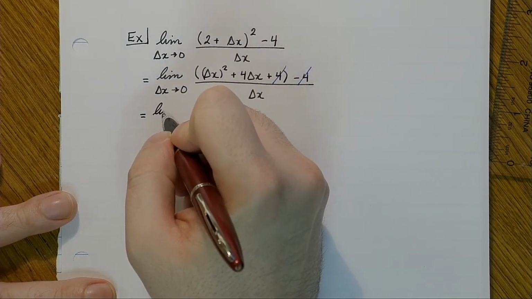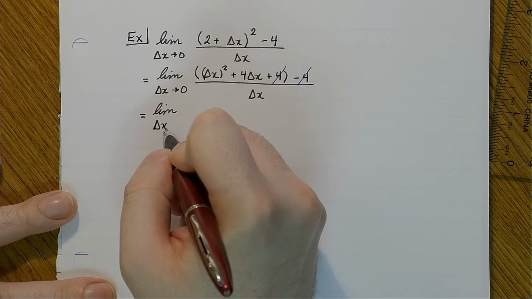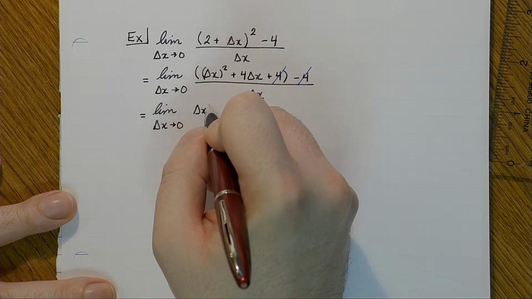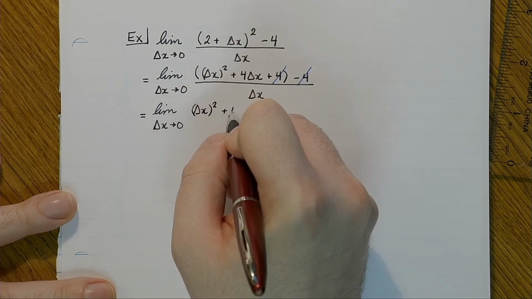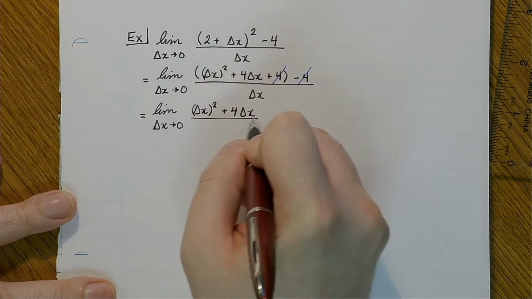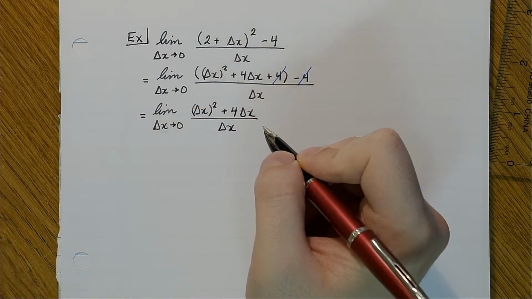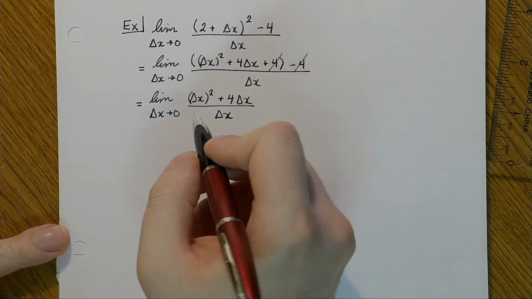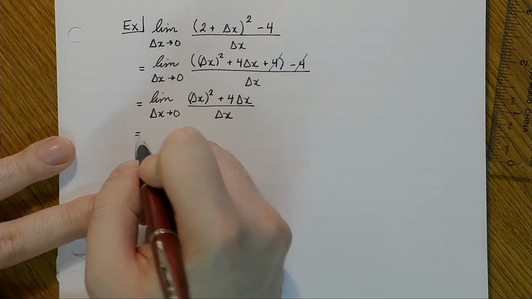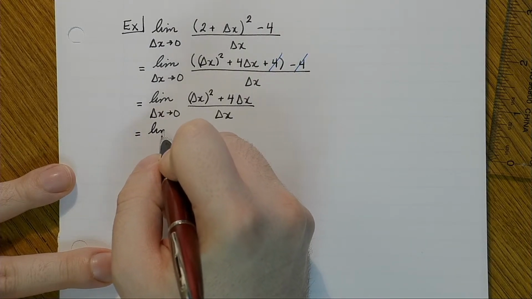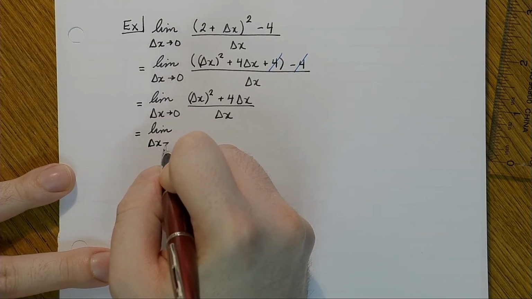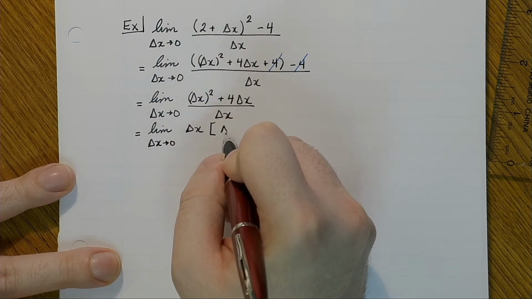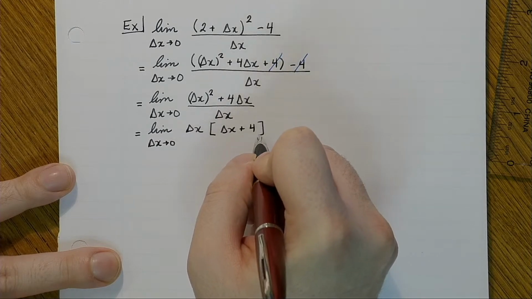So what I'm just left with is delta x squared plus 4 delta x. We're almost there, because what we can do is we can factor that out. So I have a delta x plus 4.